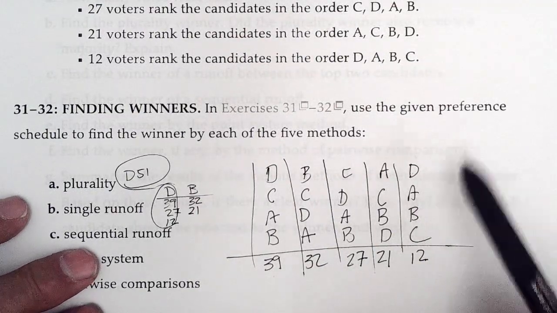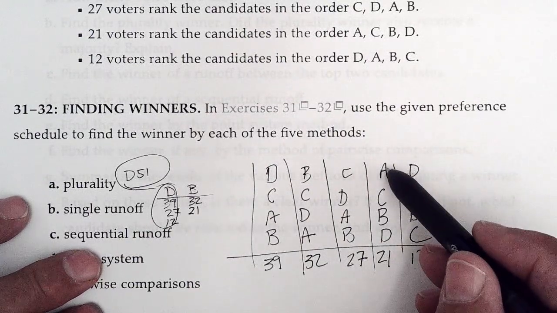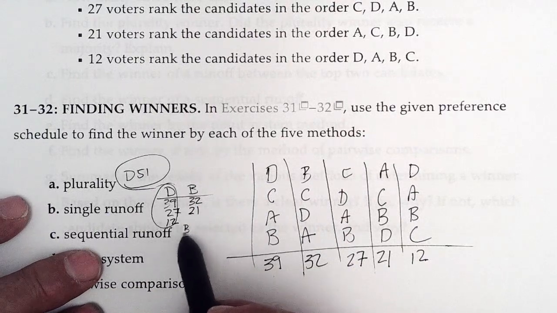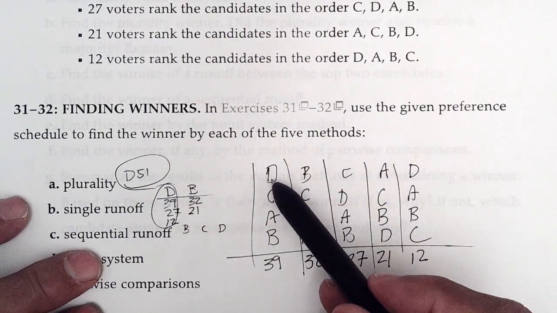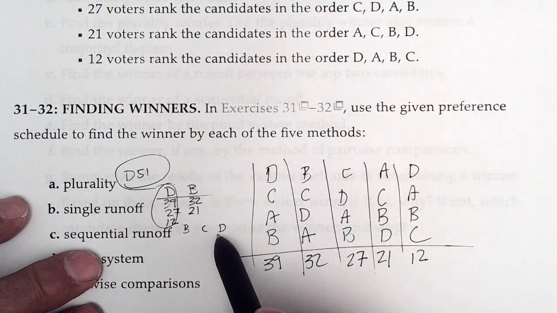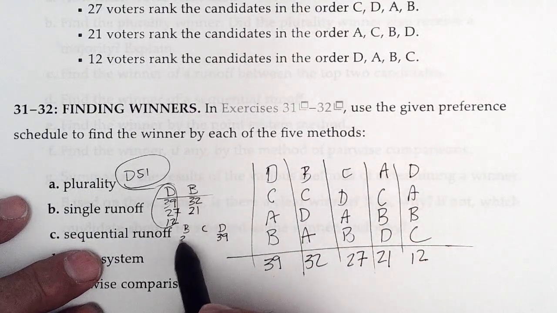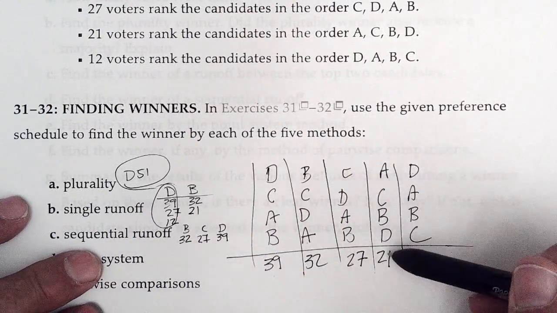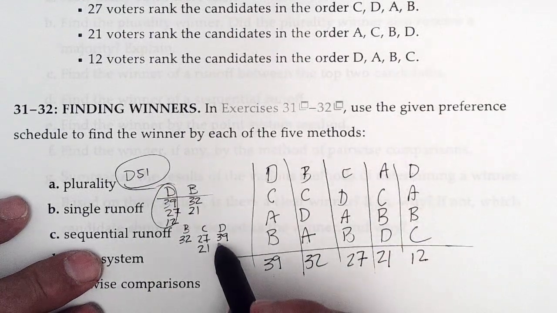Sequential runoff. So the first one to drop out would be the lowest, which would be A, which had only 21. So if we take out A, forget A, then we've got to look at B, C, and D, see who's got the most votes. So the 39 would go through to D. We're going to forget A, so B would get the 32. We're going to forget A, so the 27 goes to C. Forget A, so the 21 would go to C. And forget A, so the 12 goes to D.